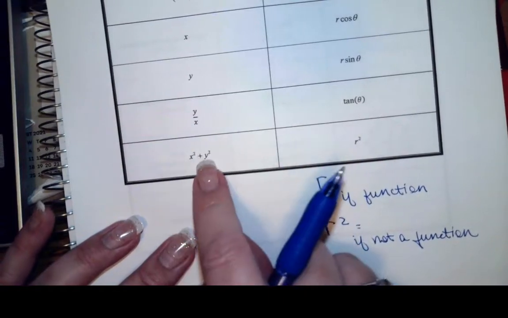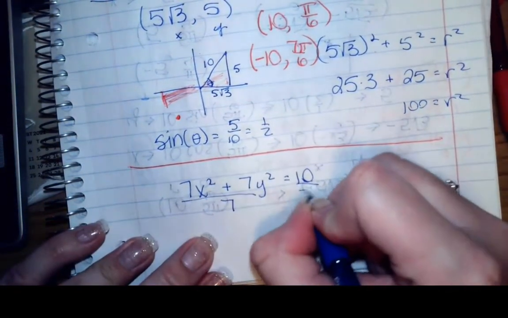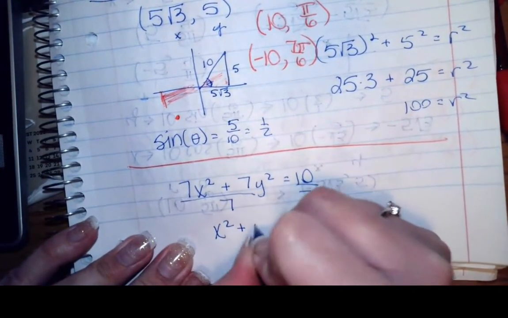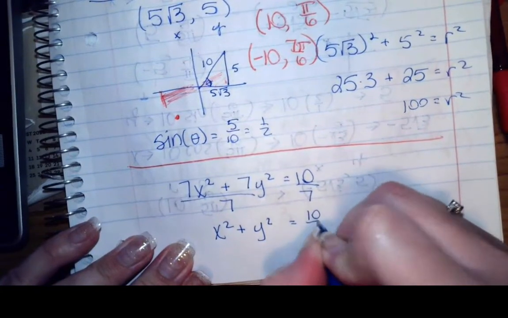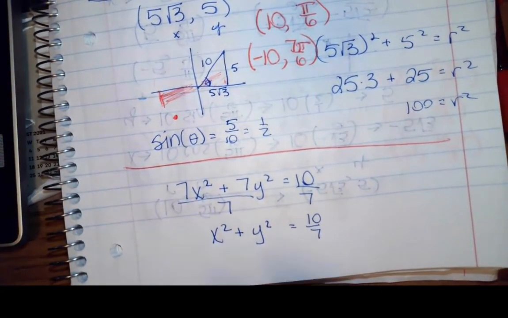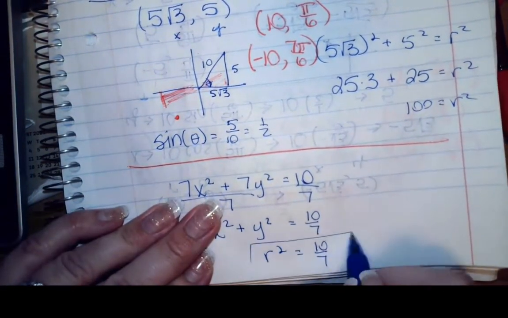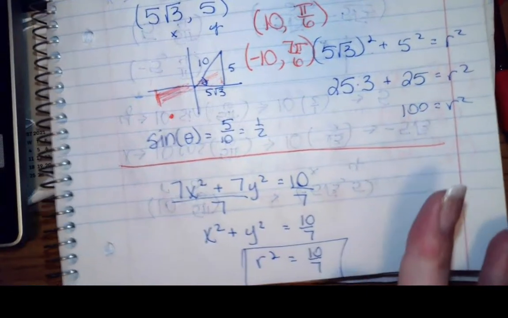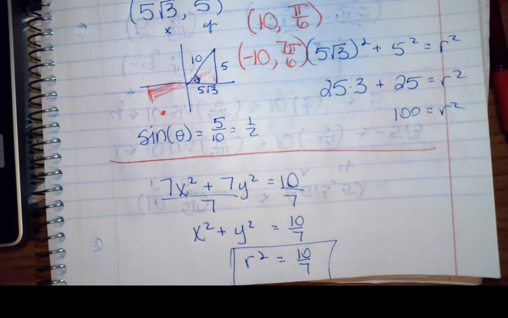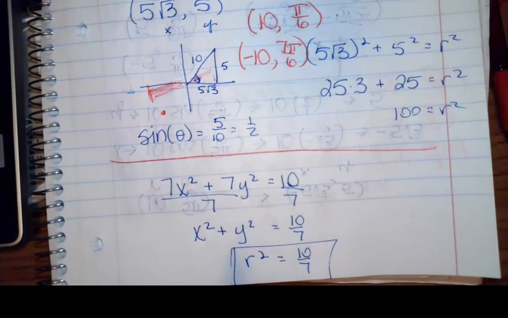So I do notice if I've got an x squared and a y squared, it'll be r squared. So if I divide everything by 7, that'll give me x squared plus y squared is 10 sevenths. And now I can swap this out for r squared. So my final answer in polar form is r squared equals 10 sevenths. Now, why didn't I take a square root of both sides and do a plus minus? This is the equation of a circle. Okay. And since it's not a function, I'm just going to leave it in terms of r squared.